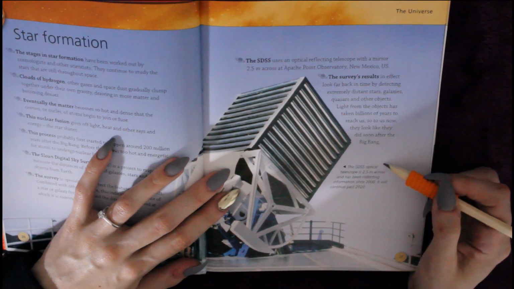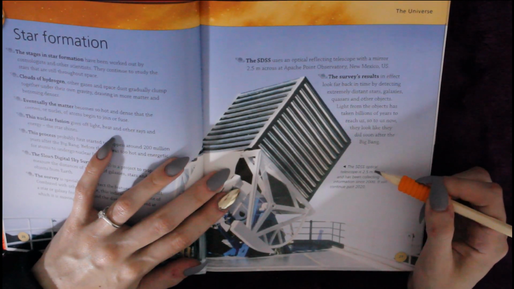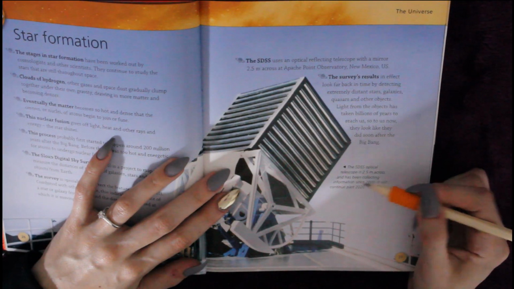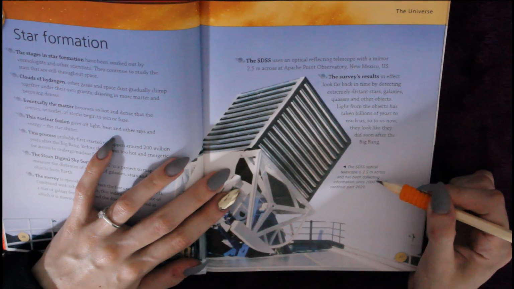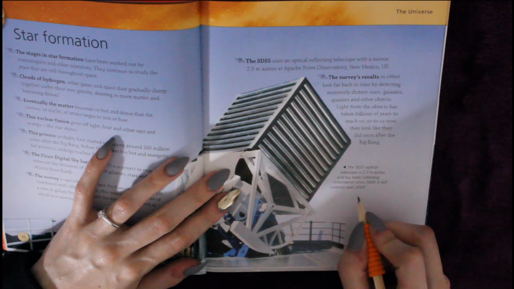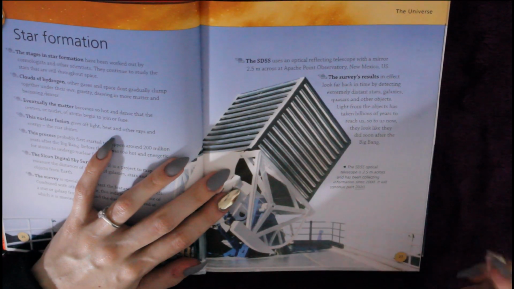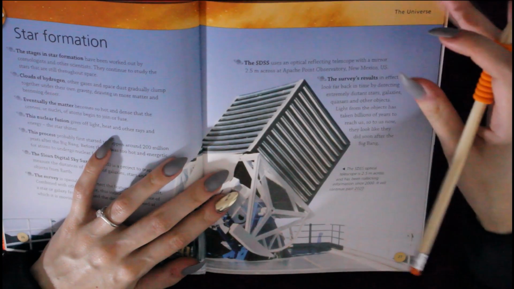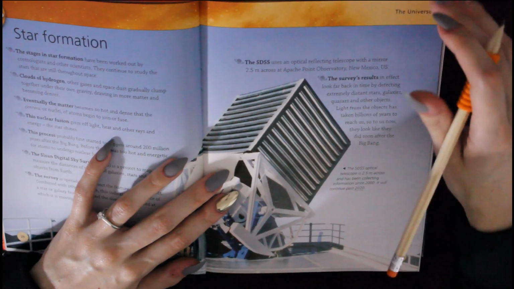The SDSS optical telescope is 2.5 meters across and has been collecting information since 2012. It will continue past 2020, which is this year. Hopefully it will continue in 2021 and so on.